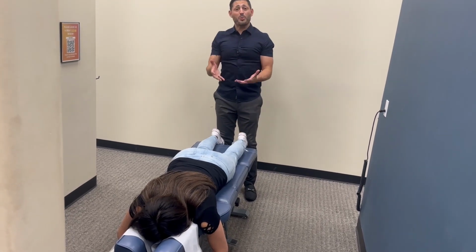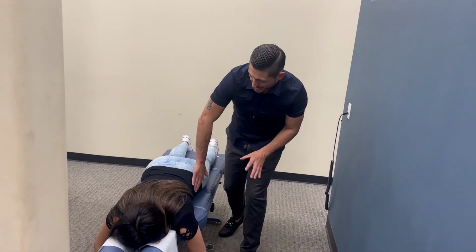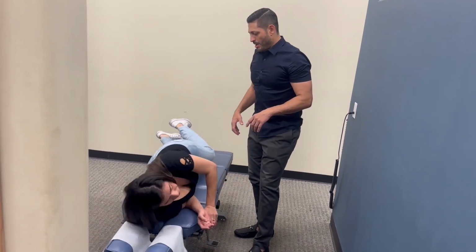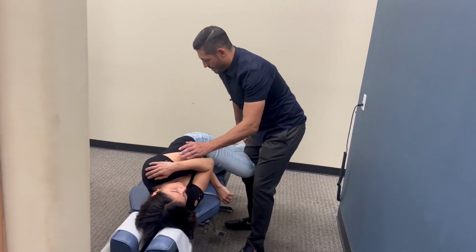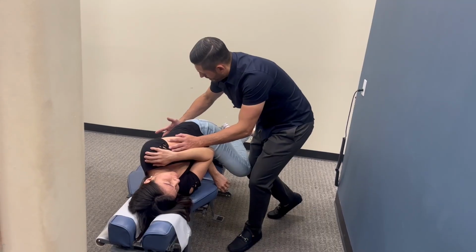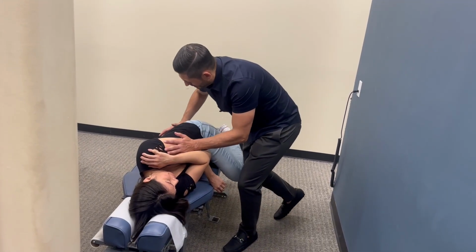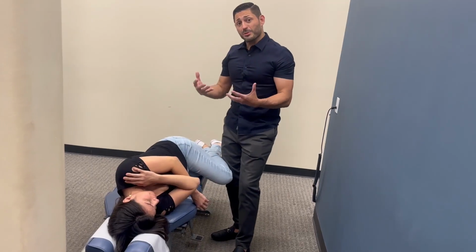So that's one way. Another way that we might adjust the pelvis is we'll have her turn her side facing me. And we do what's called a side posture manual adjustment on the pelvis. So we're here, and again, we're just gonna very gently contact that joint. And I'm just gonna gently align it. And that will create a nice release of pressure. Actually feels really good to just set the alignment.